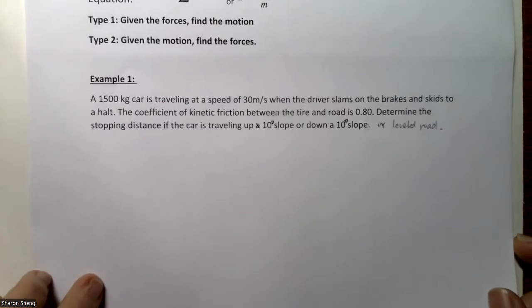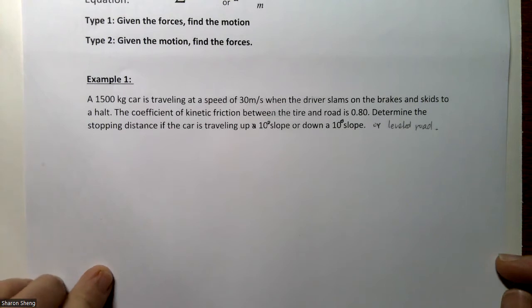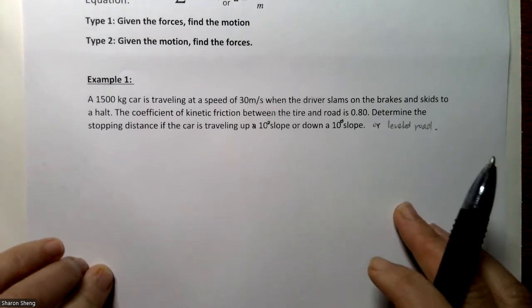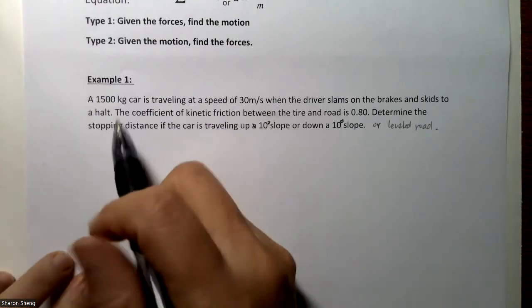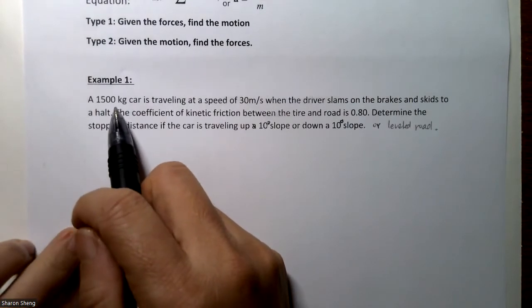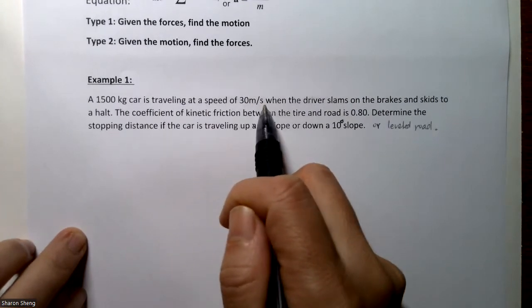Now, I want to show you two examples. Example number 1: we are given the information about the force, and we need to find some unknown thing about the motion. So let's look at the problem together. A 1,500 kilogram car is traveling at a speed of 30 meters per second.